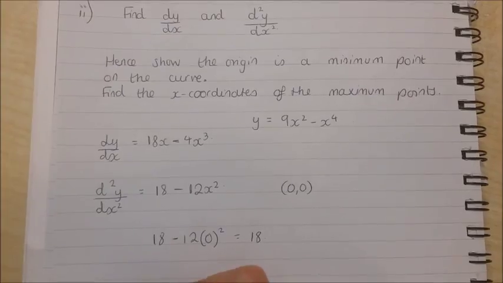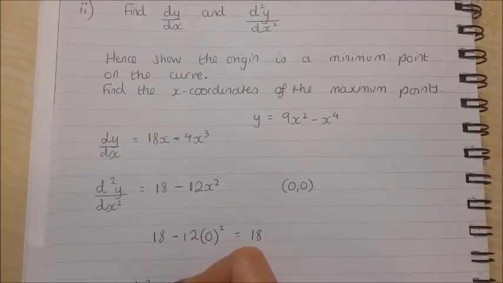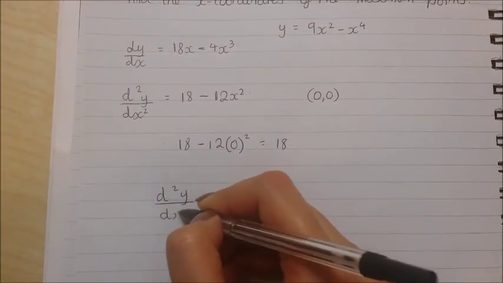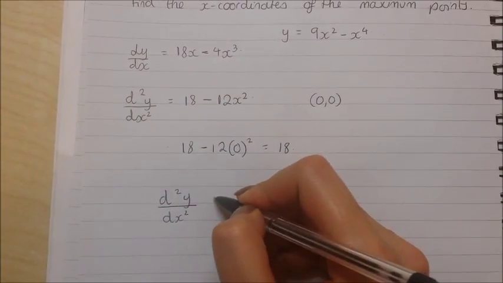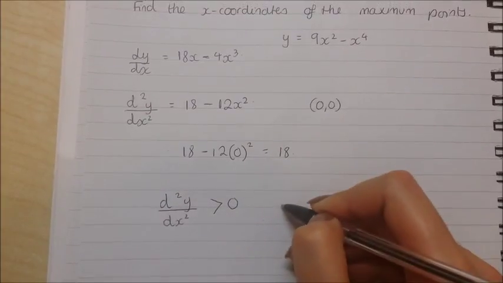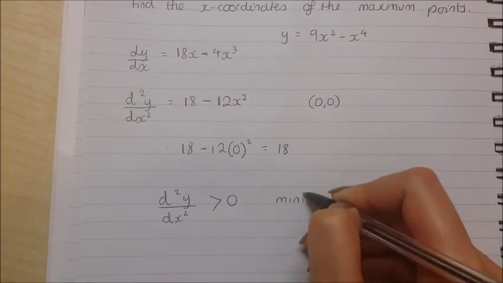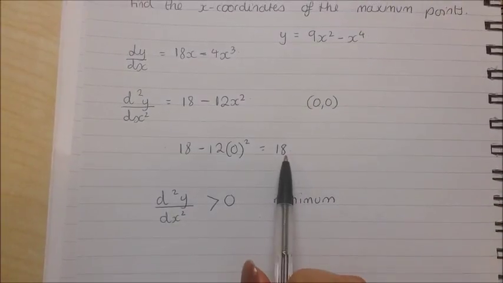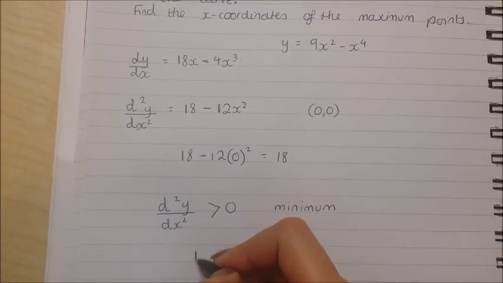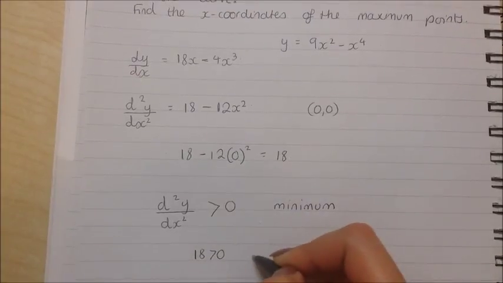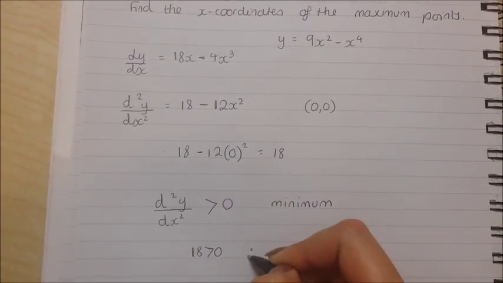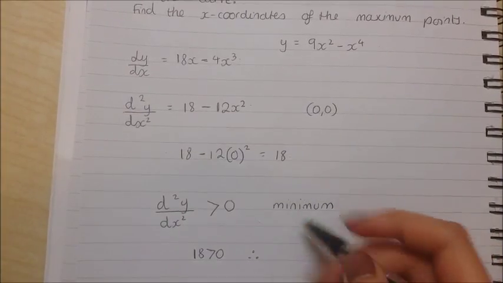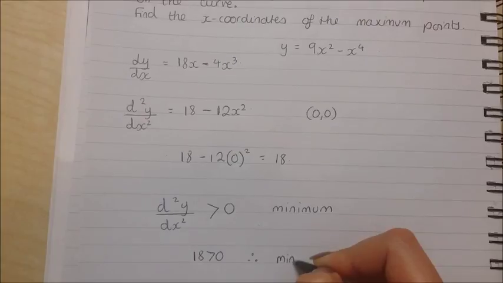And as I said before, when d2y by dx squared is greater than 0, the turning point is going to be a minimum. So in this case, 18 is greater than 0, so therefore the turning point is a minimum.